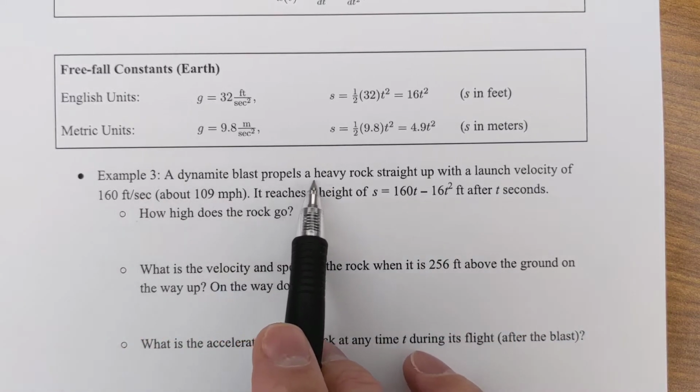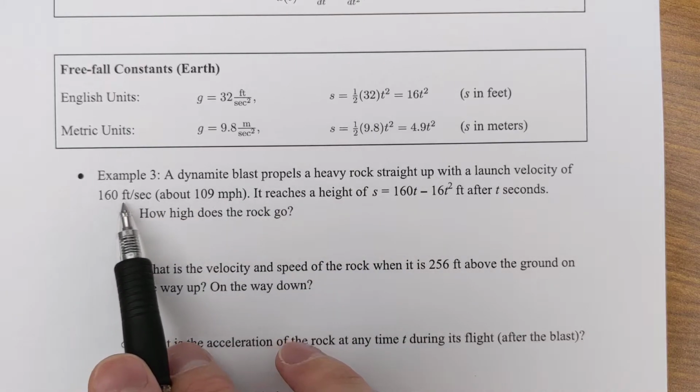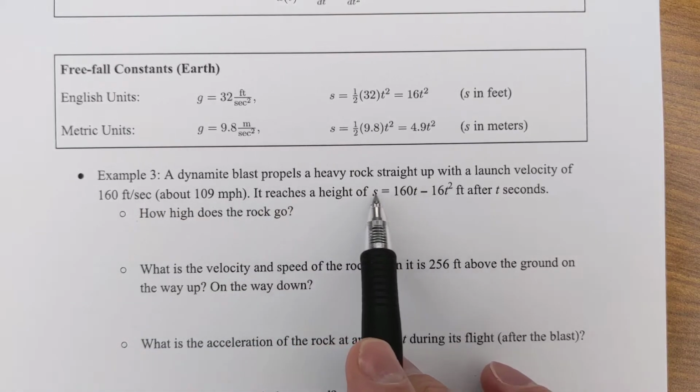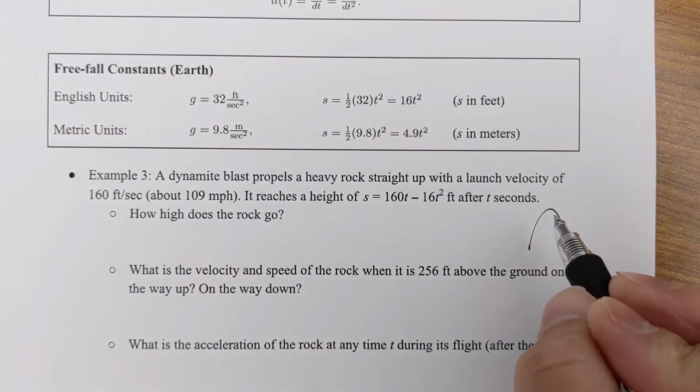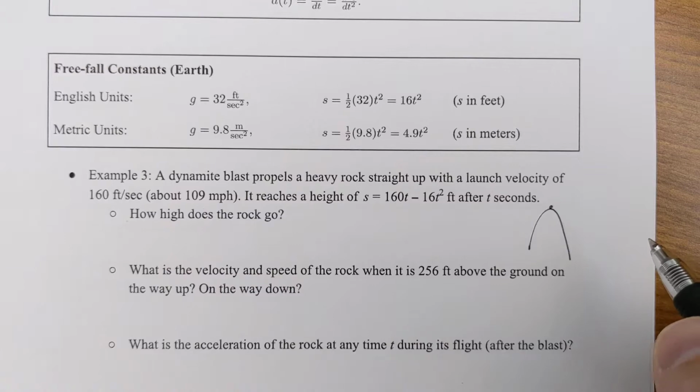So a dynamite blast propels a heavy rock straight up with a launch velocity of 160 feet per second. It reaches a height of this equation after t seconds. How high does the rock go? So the rock goes up, the rock comes down. So the maximum height here, we can find one of two ways.